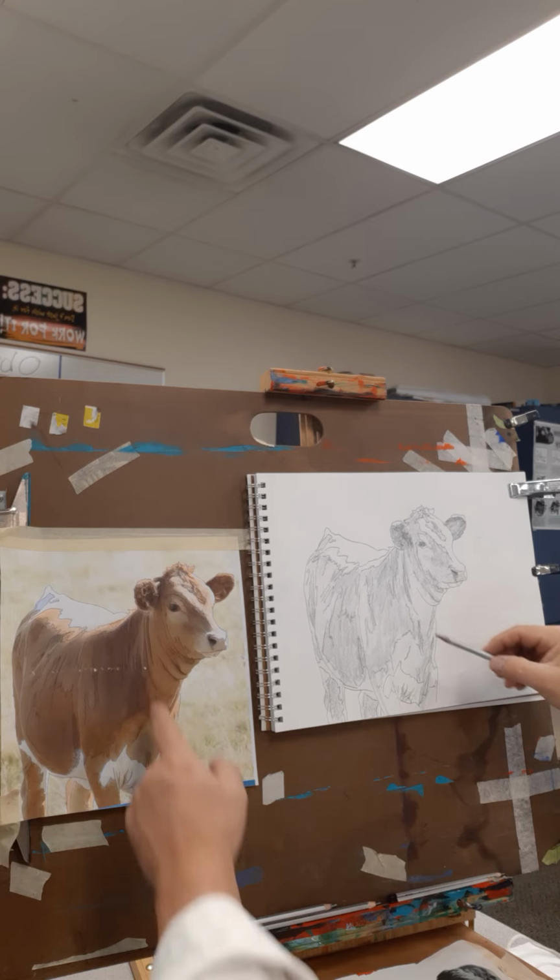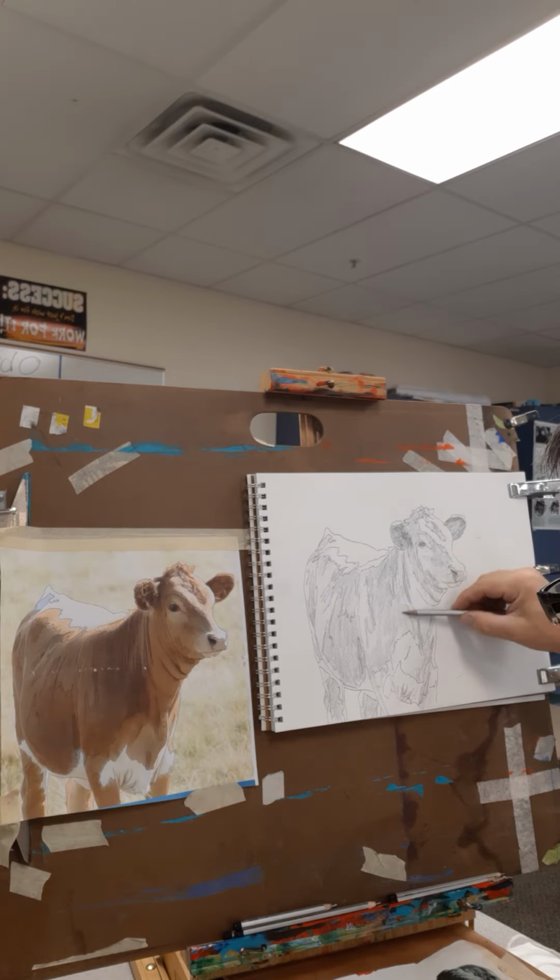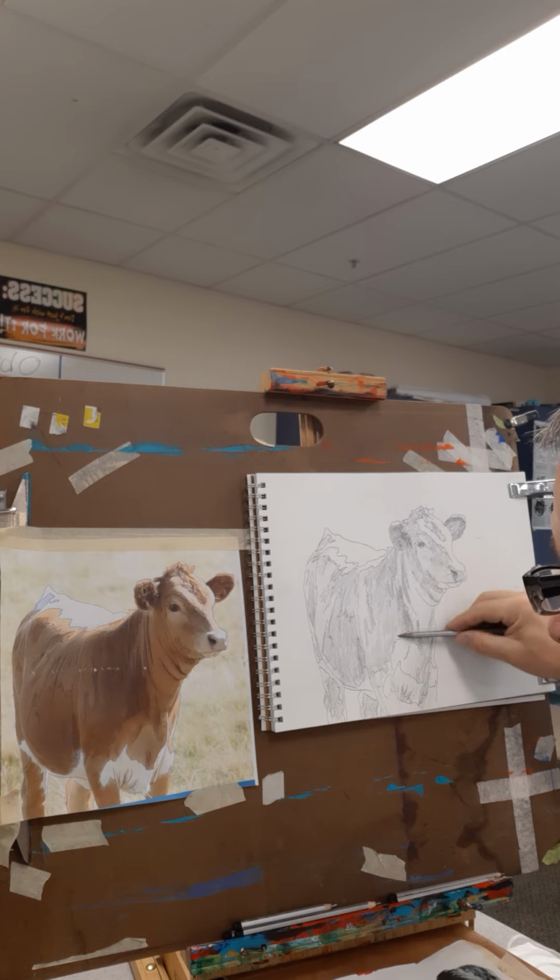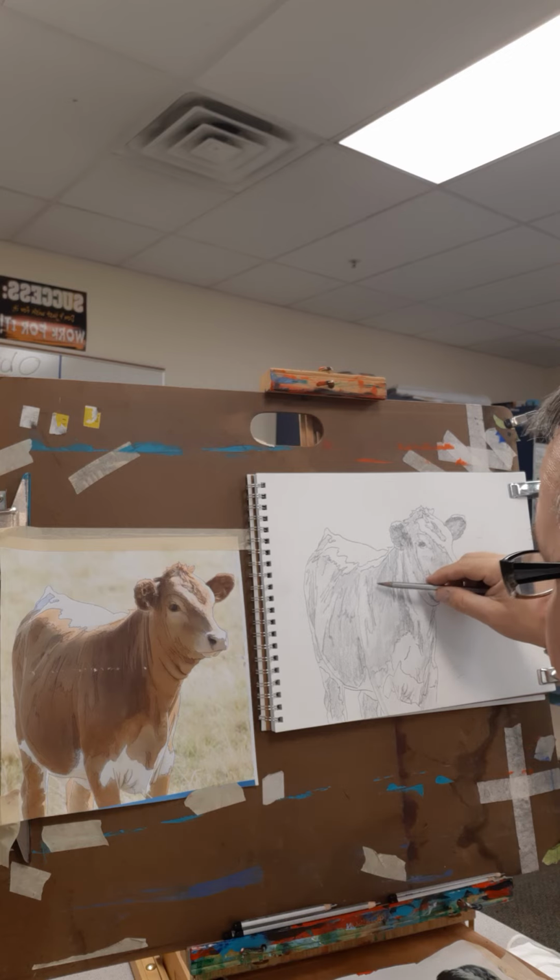Okay, and some of this, like right here, is indented. So I'm going to come here as a darker value. And that is really dark, and it kind of comes up to these little crease areas. Okay, and you can see again how I'm looking. I'm looking specifically at these areas.